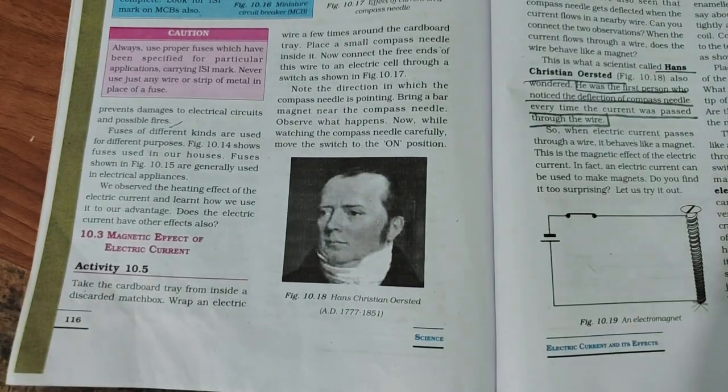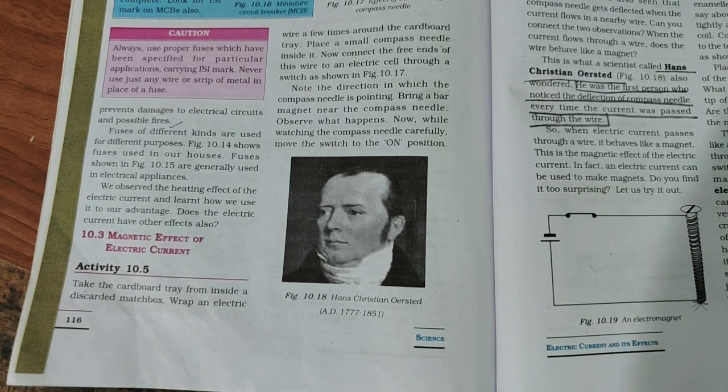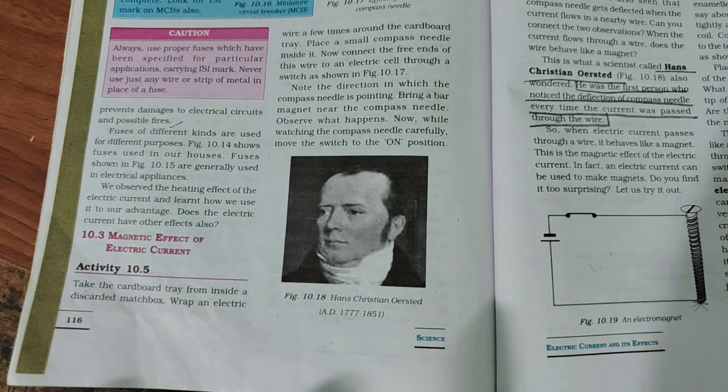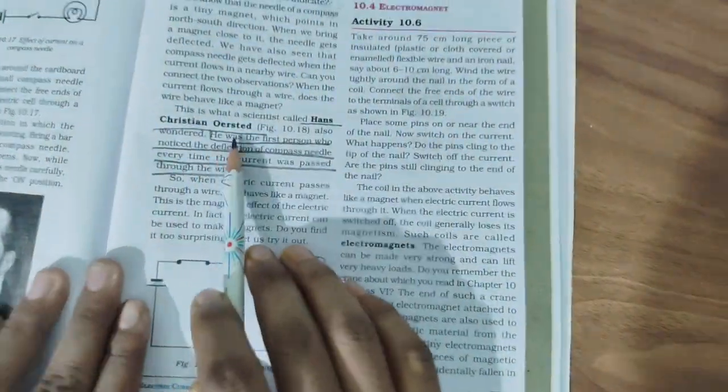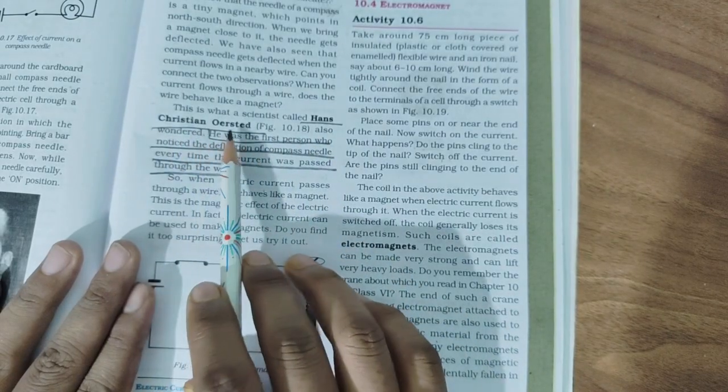The next effect of electric current is the magnetic effect. So what is the magnetic effect? Mainly two kinds of properties are there in electric current. First, it radiates heat, the heating effect. Next, it also makes the wire a magnet. Yes, it works like a magnet when electric current passes through. This fact was first discovered by Hans Christian Ørsted.